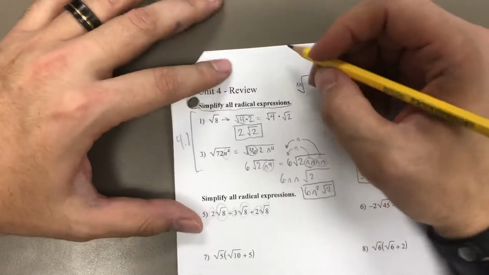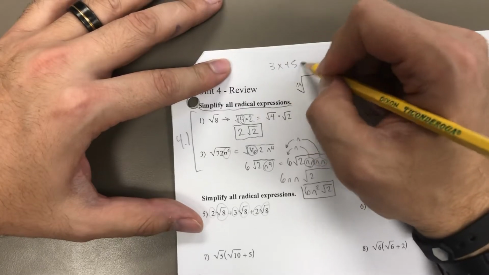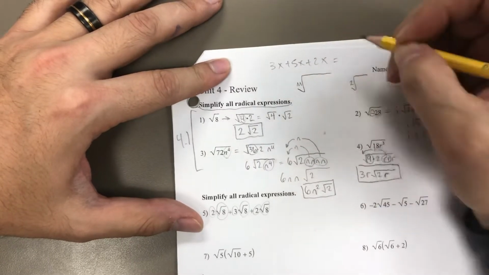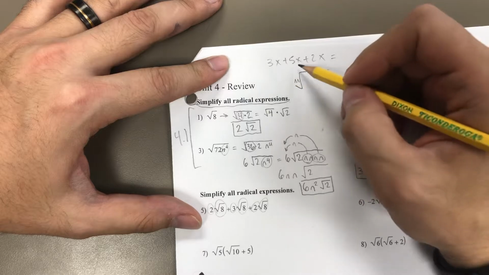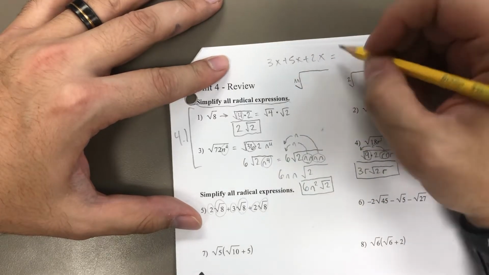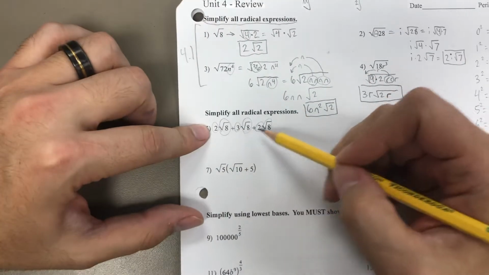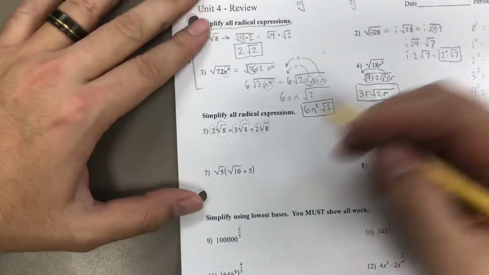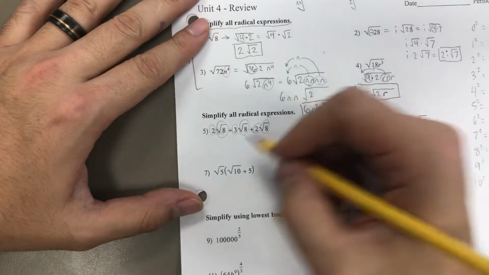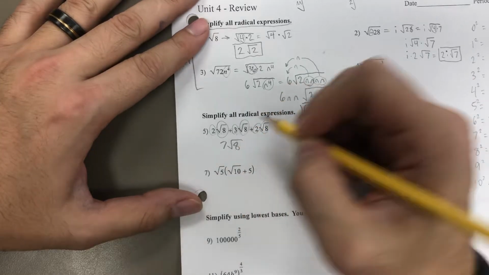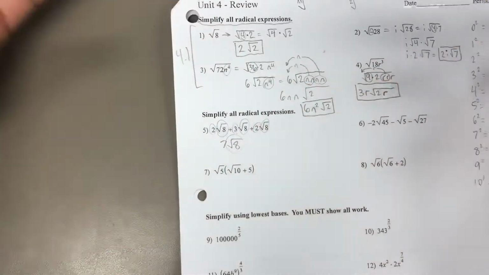Like if I had 3x plus 5x plus 2x, since all these are x's, 3x's plus 5x's plus 2x's would be 10 total x's. The same thing works here. If I have 2 square root of 8s, 3 square root of 8s, and 2 more square root of 8s, that's 1, 2, 3, 4, 5, 6, 7 square root of 8s. Then I just need to simplify the radical and I'm good to go.